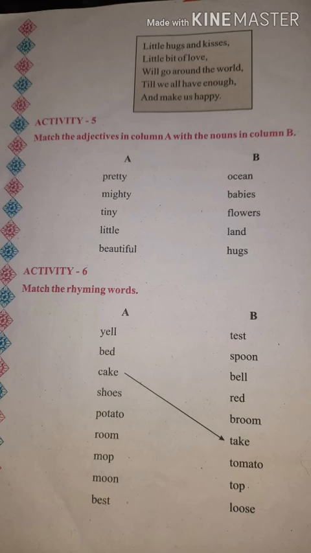Okay. Then there is activity 5. Match the adjectives in column A with the nouns in B. So you already know what are adjectives, right? The adjectives are the words that describe the noun. So just try to match them. And I'll get back to you with the correct answers.